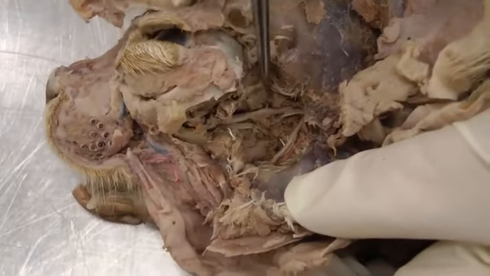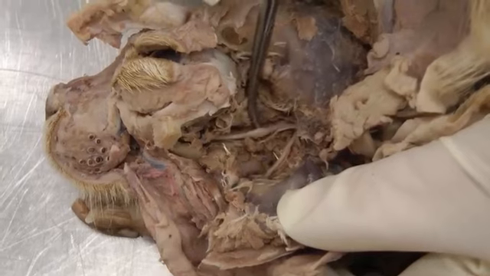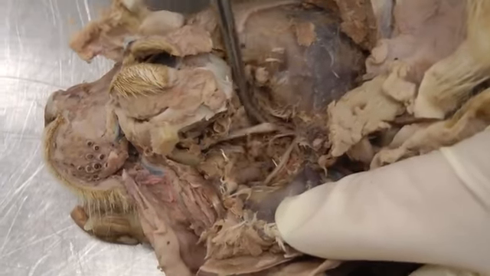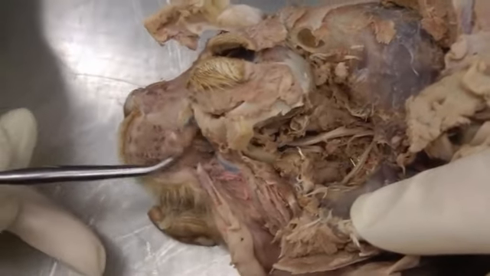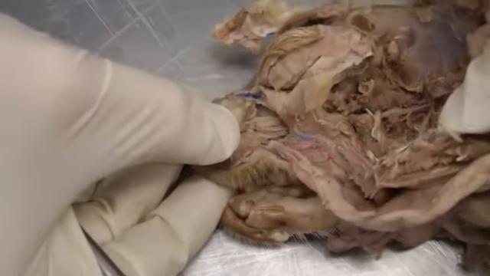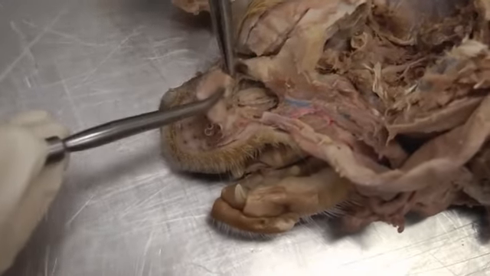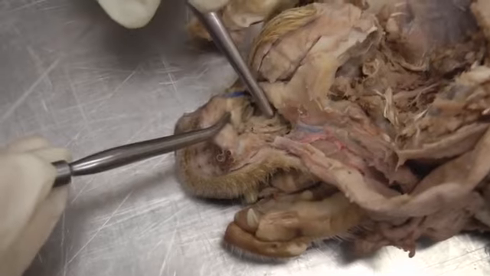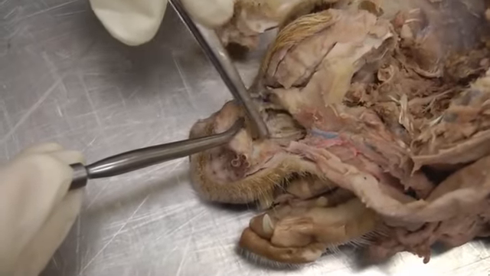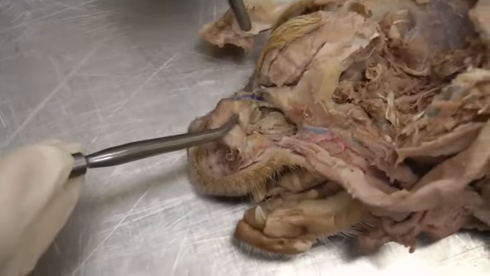Then our maxillary nerve is the nice big one we see here. So maxillary nerve here, and then that's going to come out of the infraorbital foramen as the infraorbital nerve. So all of these pieces you see are all parts of the infraorbital nerve here.